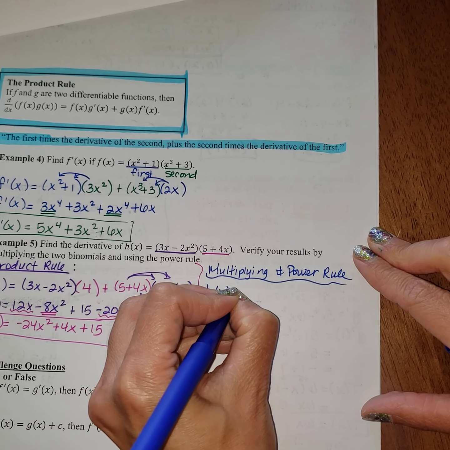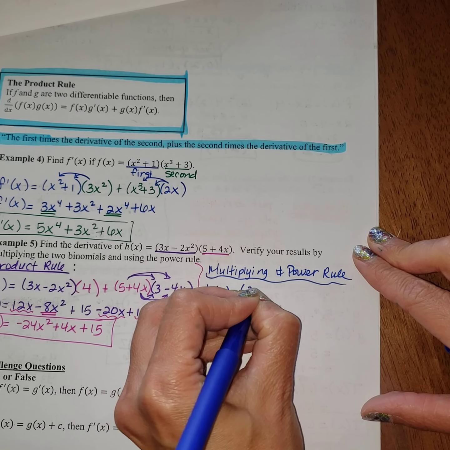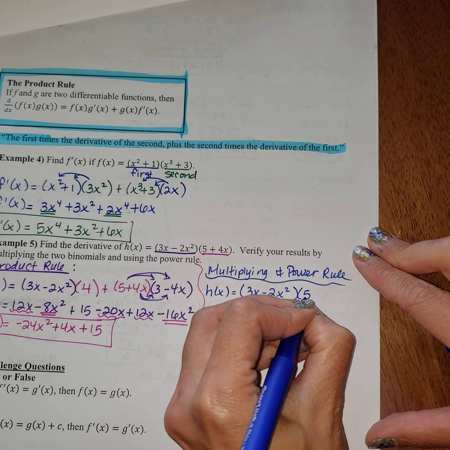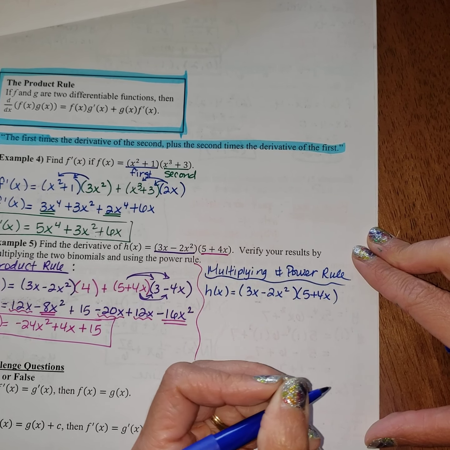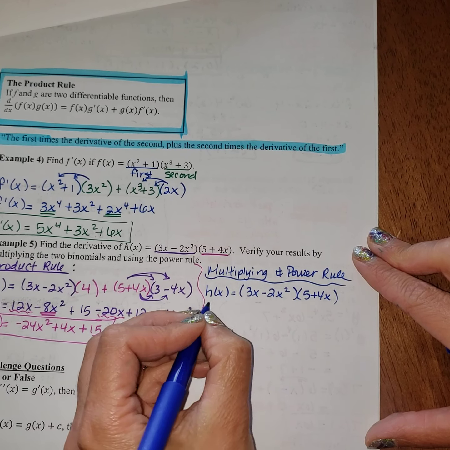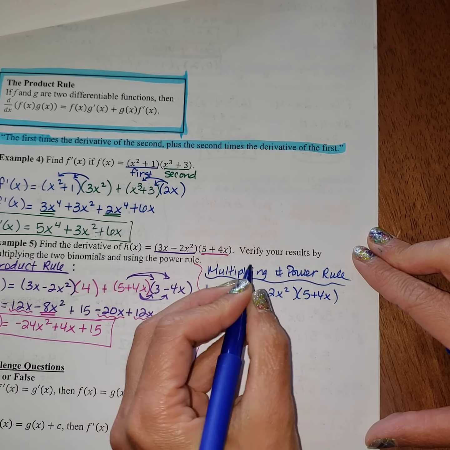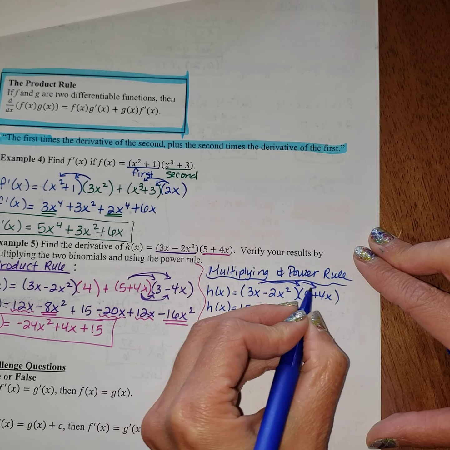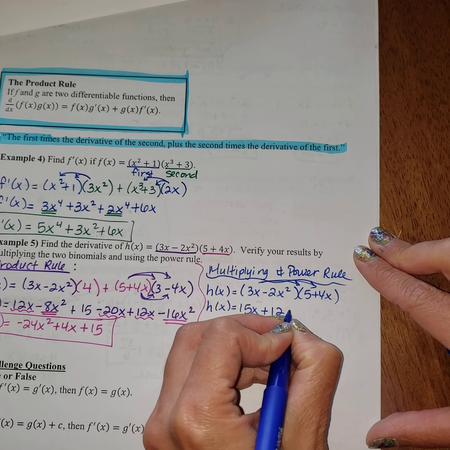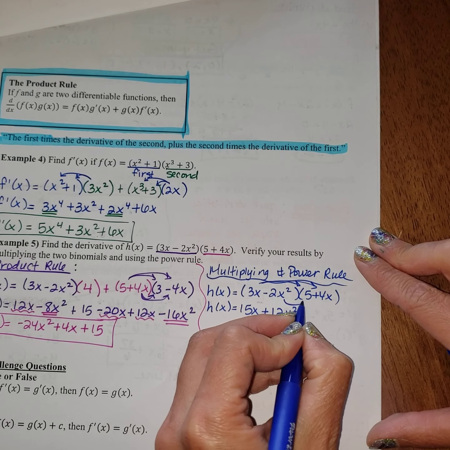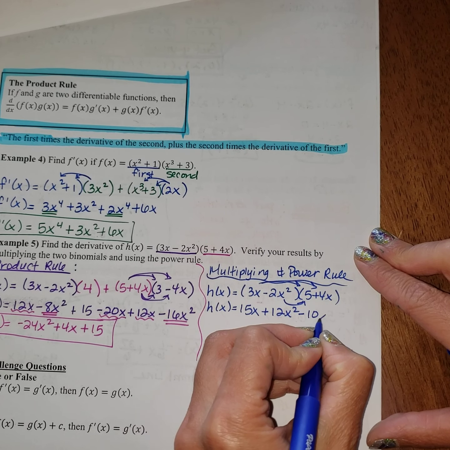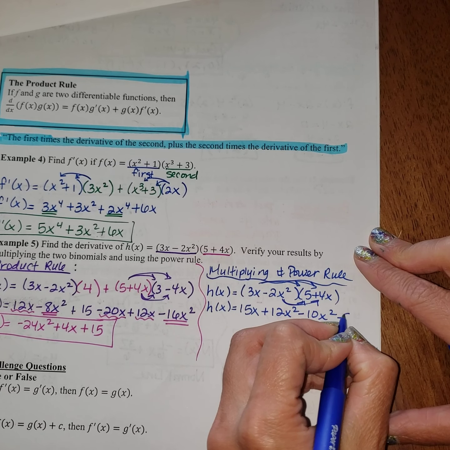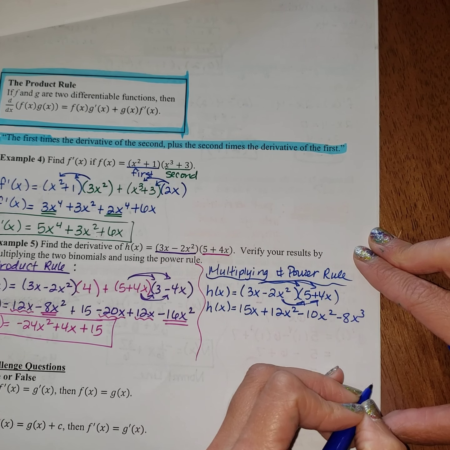So I have h of x equals 3x minus 2x squared times 5 plus 4x, and let's multiply it out. So we'll have h of x equals 3x times 5 is a 15x. 3x times 4x is a positive 12x squared. Negative 2x squared times 5 is a negative 10x squared. Negative 2x squared times 4x is a negative 8x cubed.